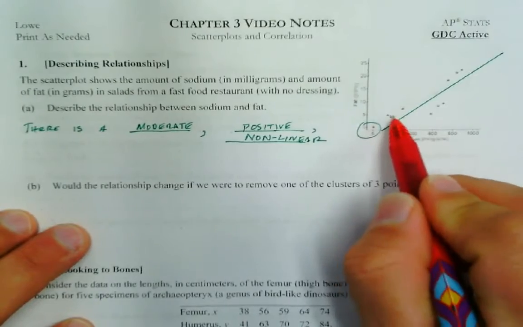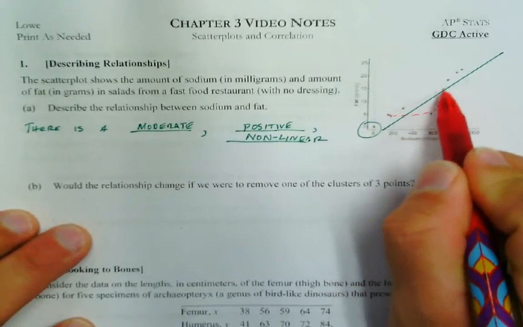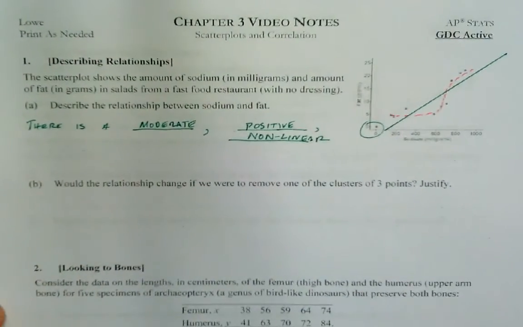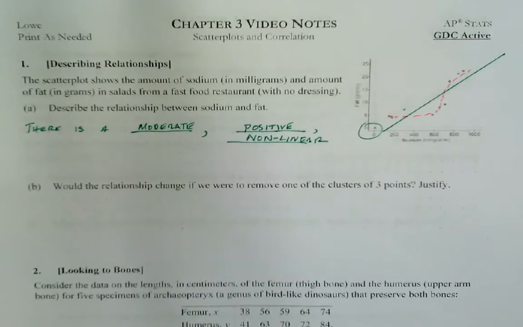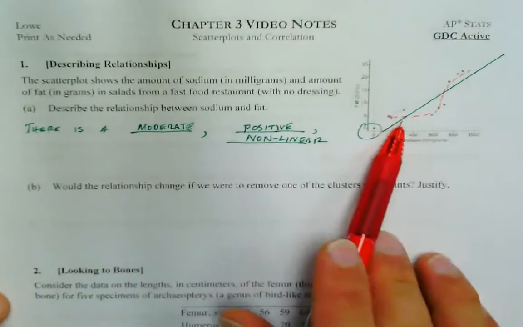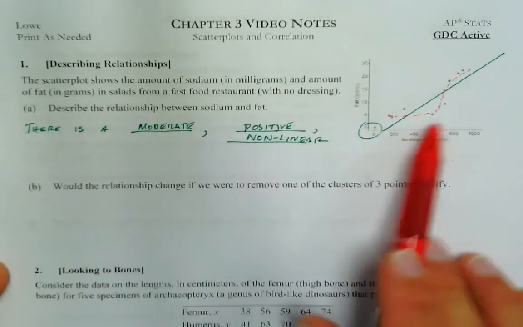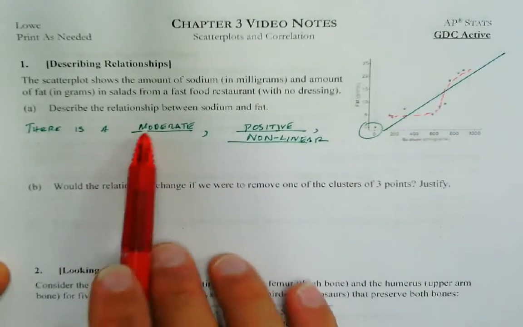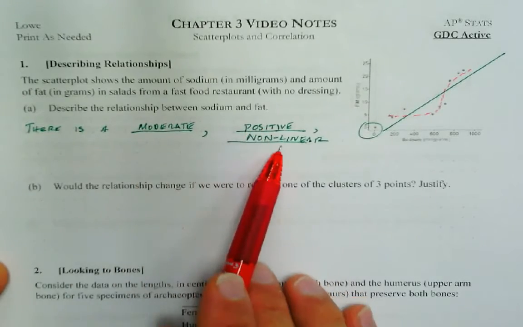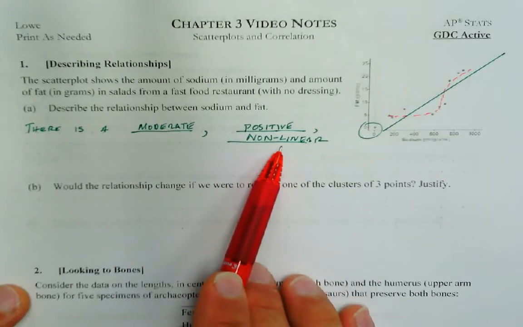And then I might say, well, maybe a little curved line might represent the relationship well, but even that is not very good. It's okay, but it's not great. And so I could say it doesn't seem to be linear, and we'll say there is a moderate, positive, nonlinear relationship.